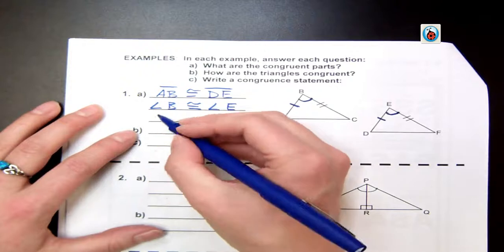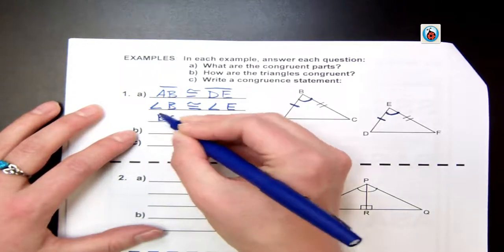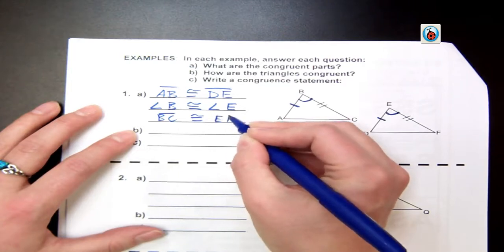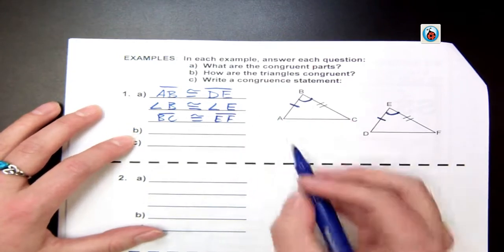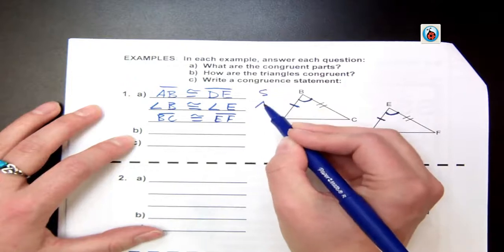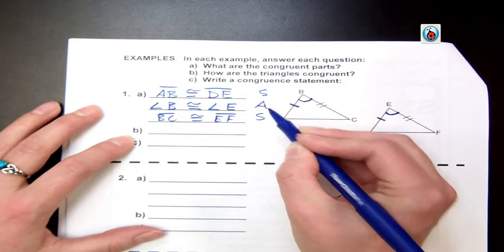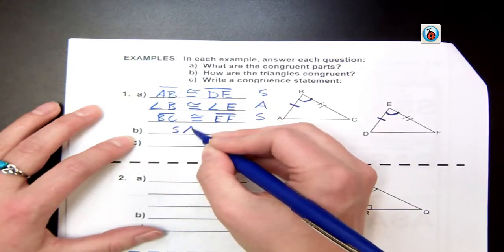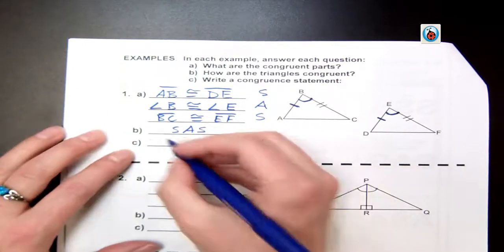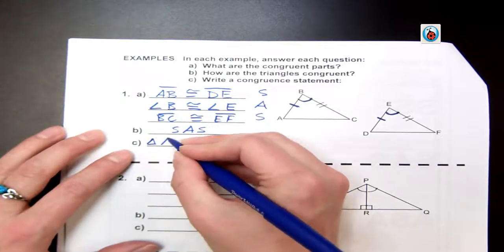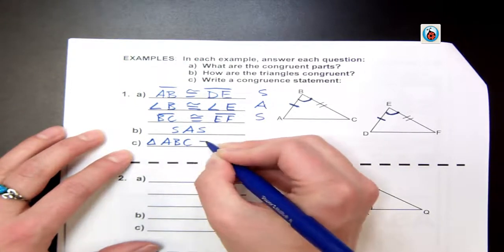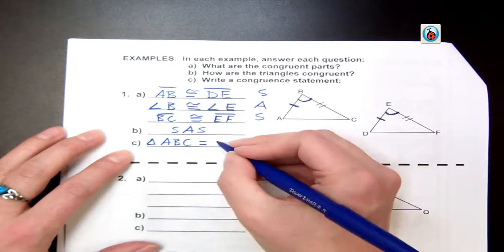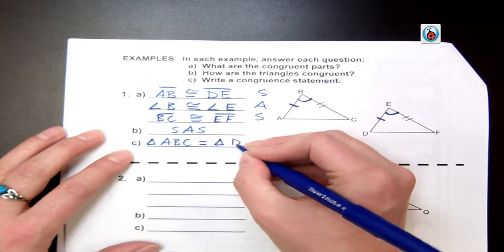Our next one is BC is congruent to segment EF. And so that gave us a side, an angle, and a side. It is in the correct order, and so they are congruent by side, angle, side. Our congruent statement is when we just start with ABC and we match up the matching corners, so DEF will be our matching congruent statement.